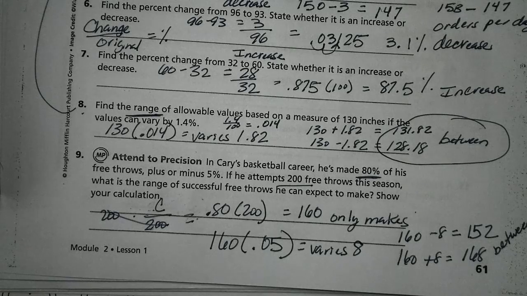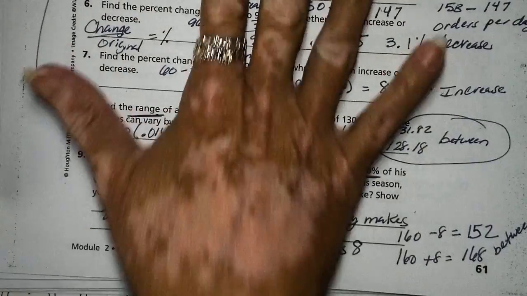Are there any questions? No. All right. So you have 11 minutes to work on problems 1 and 2, and it is just like what we just did.